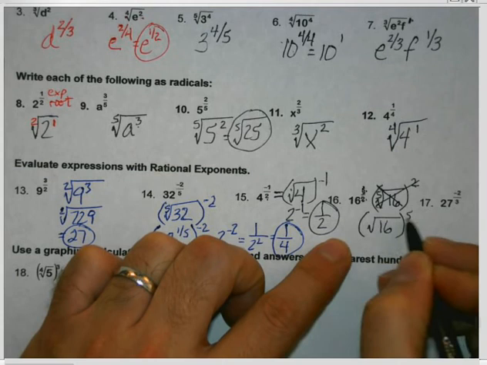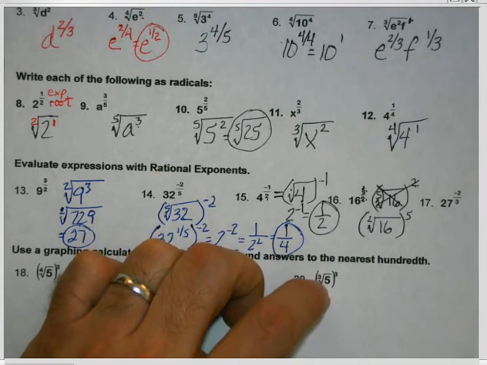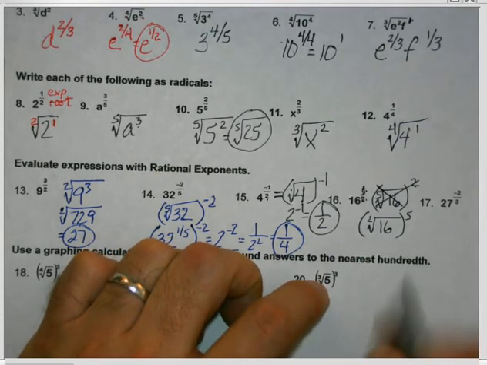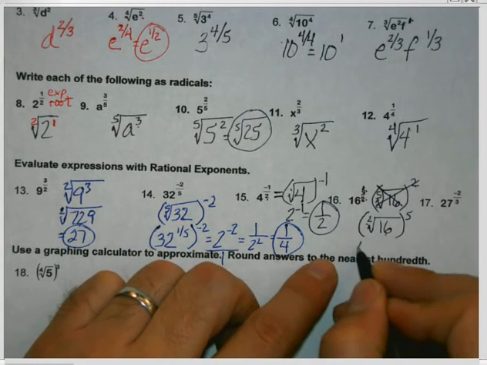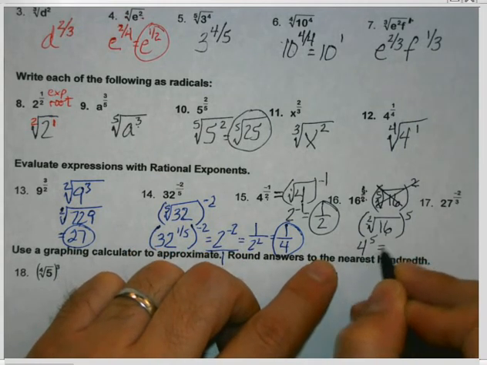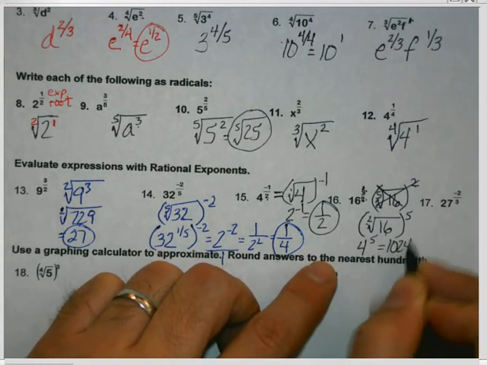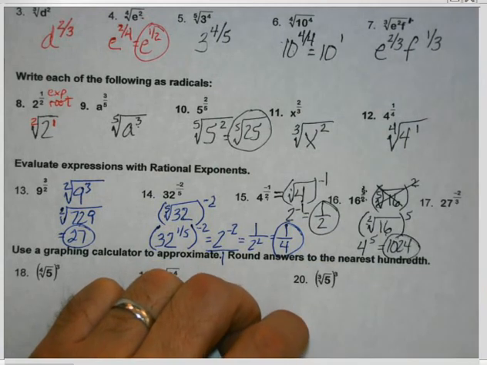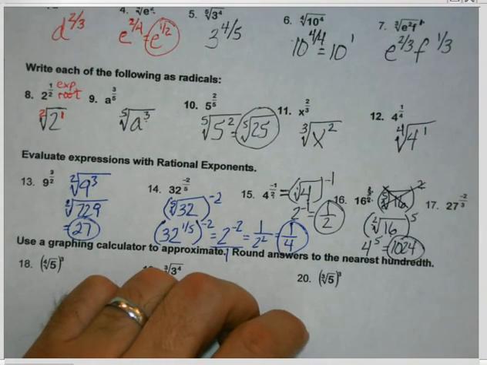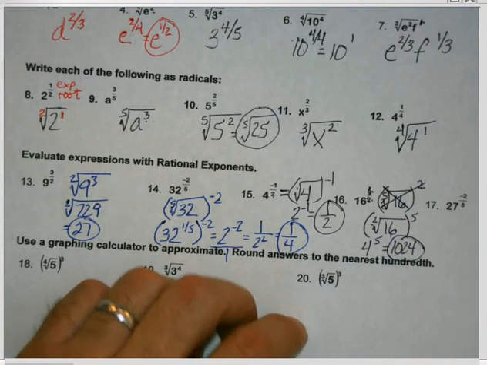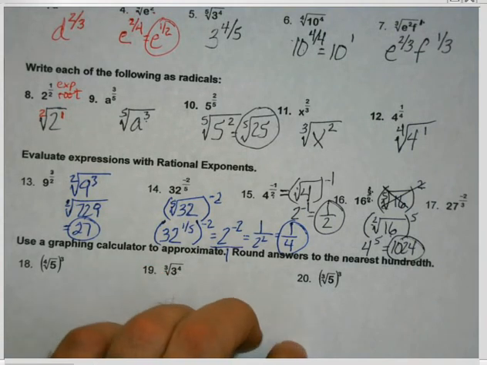My exponent, and there's my root. What's the square root of 16? 4. So my answer is going to be 4 to the 5th. This is 1,024. I just wanted you to see how easy it is if you go too fast and you're careless, how these can get tough all of a sudden.